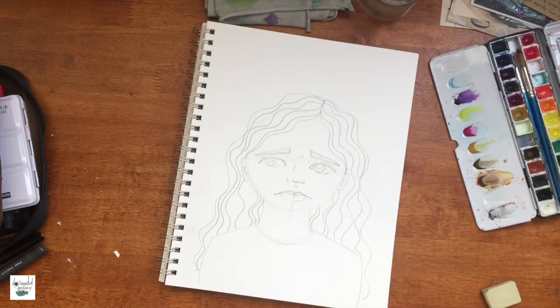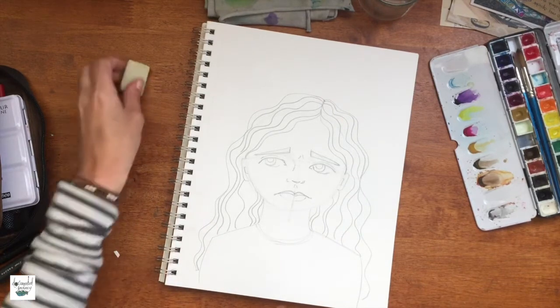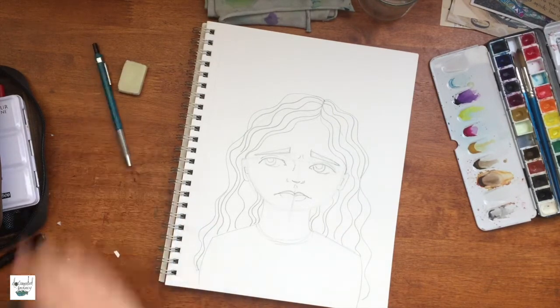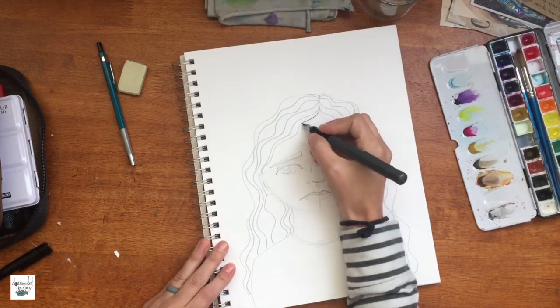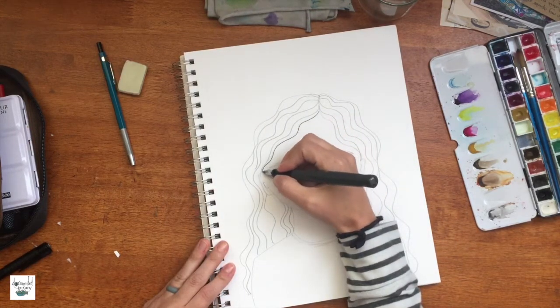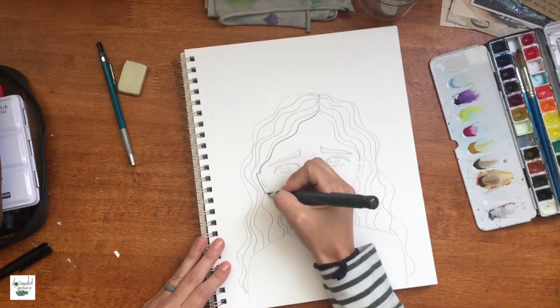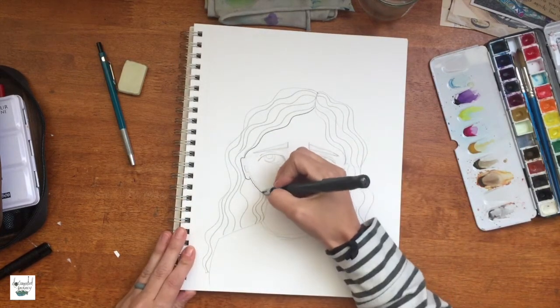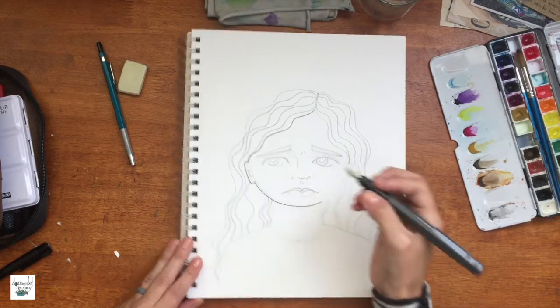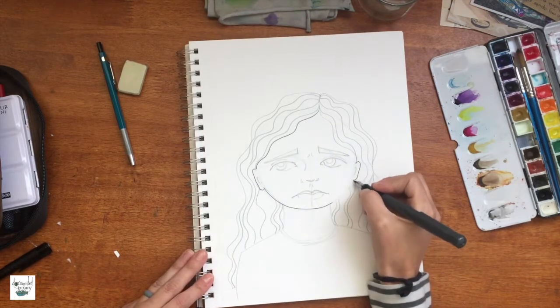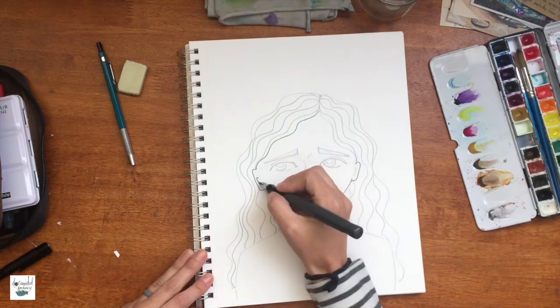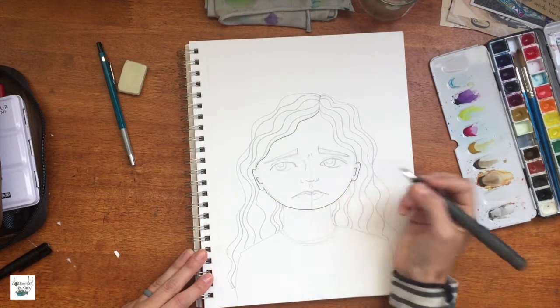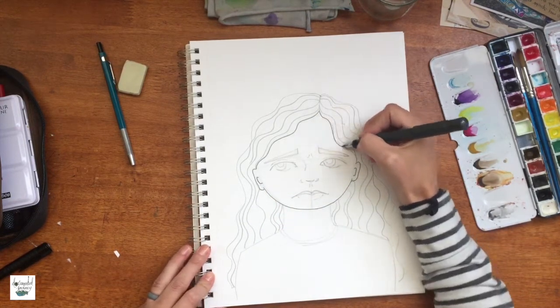All right, so now I'm just going to ink everything up. I like to start with a finer tipped pen. This is my Pilot Kakuno in fine. And every line that I want to show, I am going to put ink on. That's why I start with the fine tip, so that way I can always get thicker.